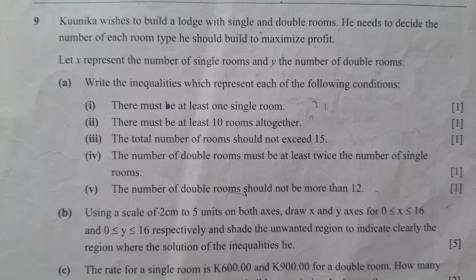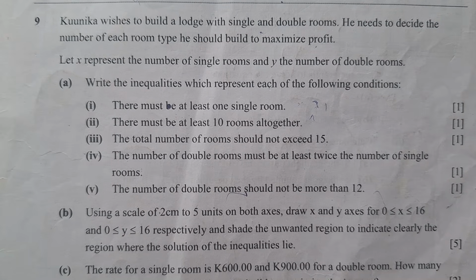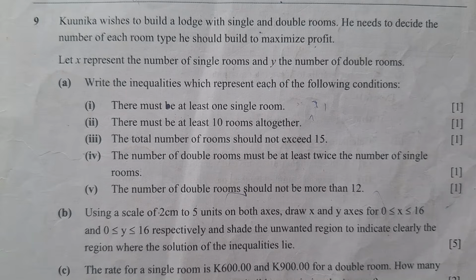So the question reads, Kunika wishes to build a lodge with single and double rooms. He needs to decide the number of each room type he should build to maximize profit. Let X represent the number of single rooms and Y the number of double rooms. Write the inequalities which represent each of the following conditions. There must be at least one single room.